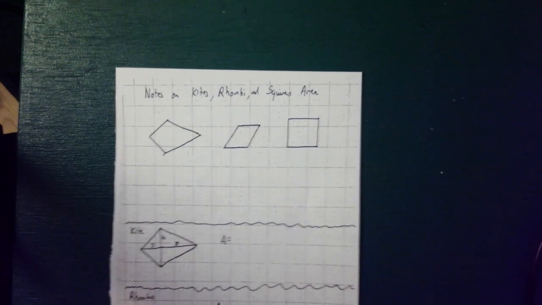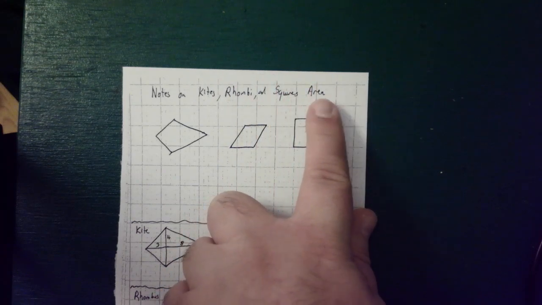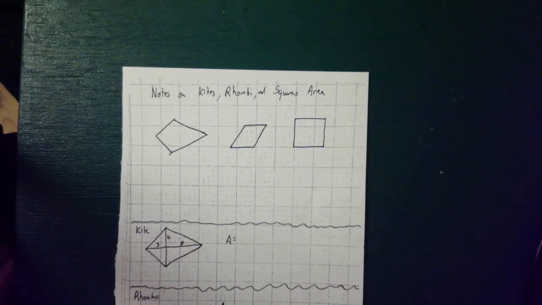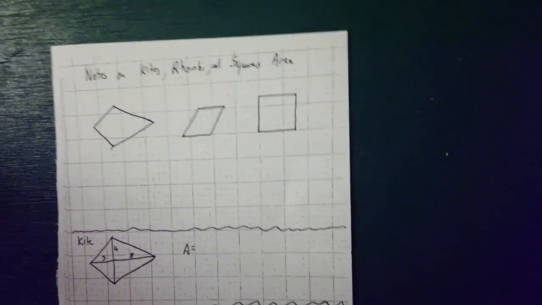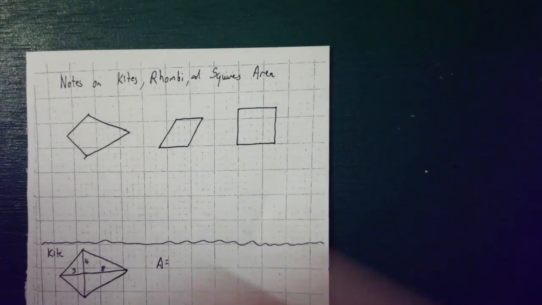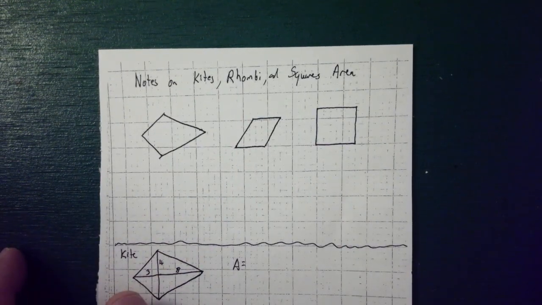Good morning, everyone. Today we're going to talk about kites, rhombi, and squares, the area of those things. So the thing is, guys, we talked about rhombi and squares earlier, and the fact that you could do base times height on those, and you can. But sometimes you're given different information.